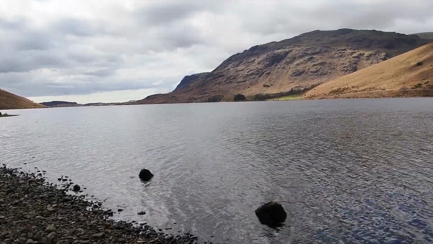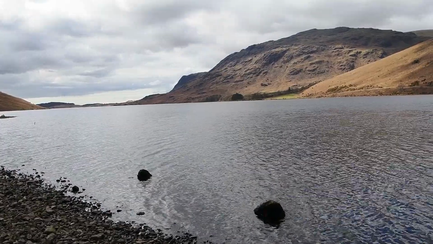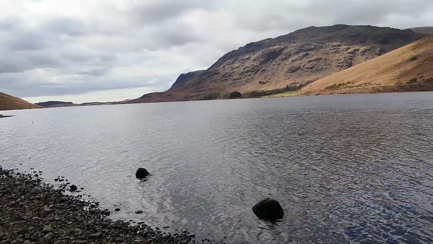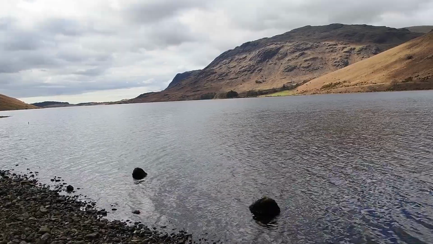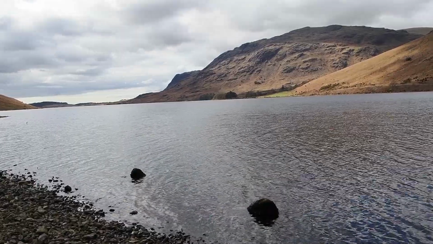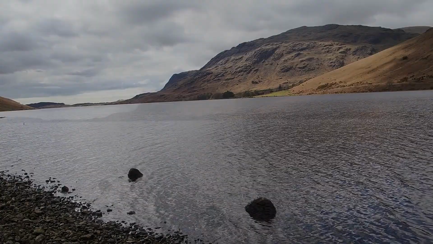Now, it's a shame that the water's a bit choppy, but there's not really a lot we can do with that. It's quite a windy day. But yeah, works nicely. Gives you a nice bit of balance. And yeah, I think it looks alright. I'll put the shot up now for you.